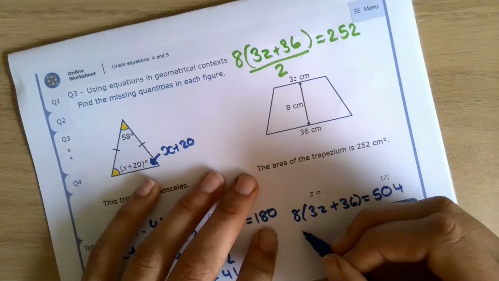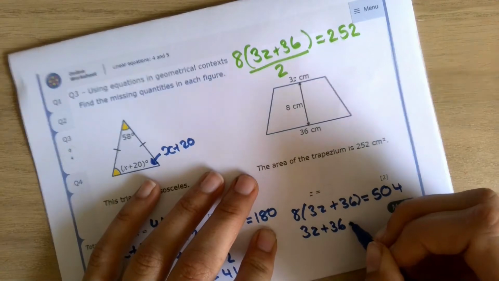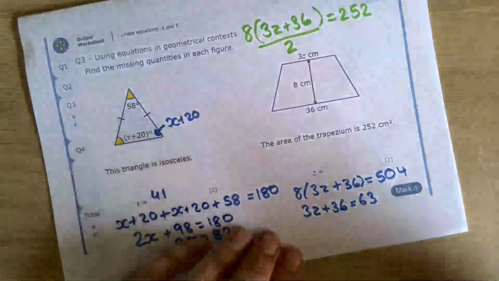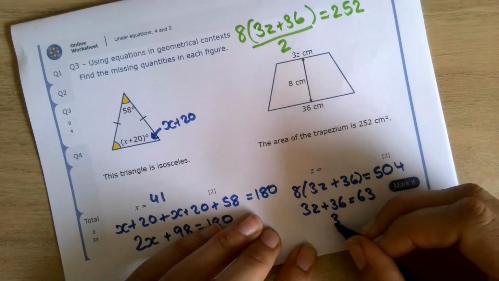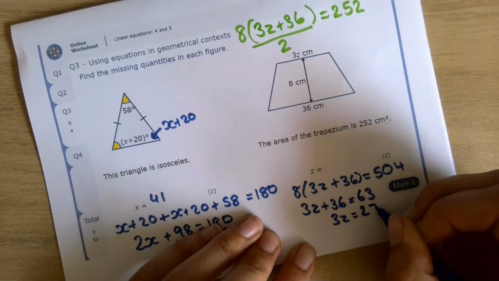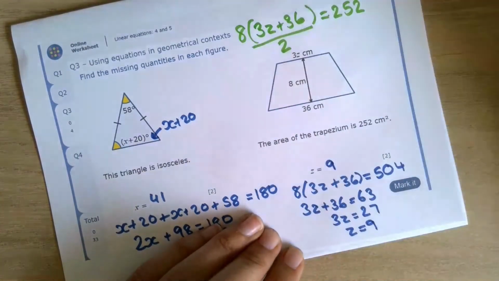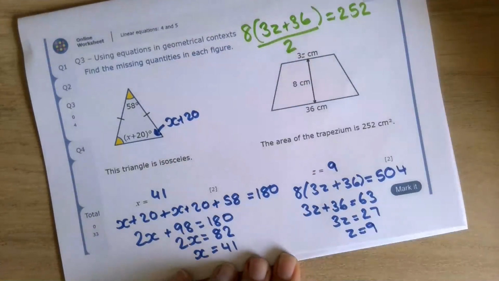Then we divide by 8. 63. Then we subtract 36. And finally we divide by 3. I did all that very quickly, but the thing we're focusing on here is using the geometrical context.